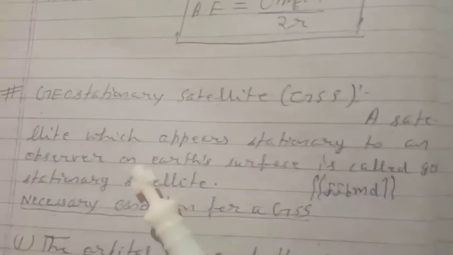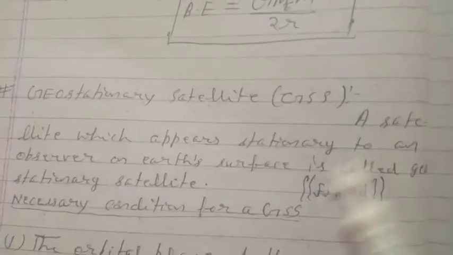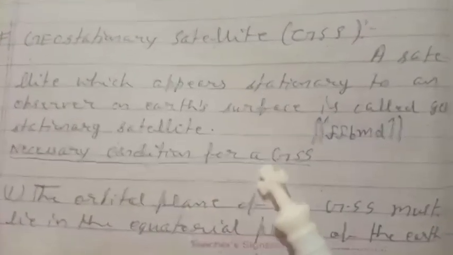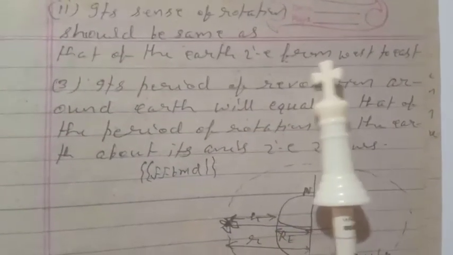Geostationary satellite, GSS: a satellite which appears stationary to an observer on Earth's surface is called a geostationary satellite. Necessary conditions for a GSS. First, the orbital plane of the GSS must lie in the equatorial plane of the Earth. Second, its sense of rotation should be the same as that of the Earth, that is from west to east.